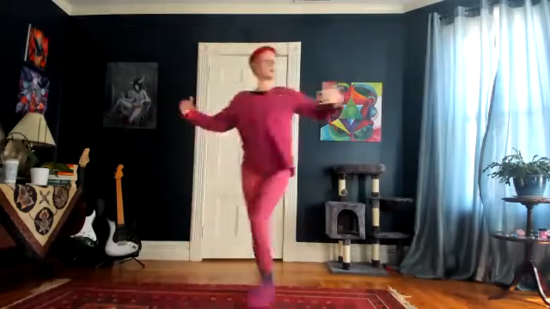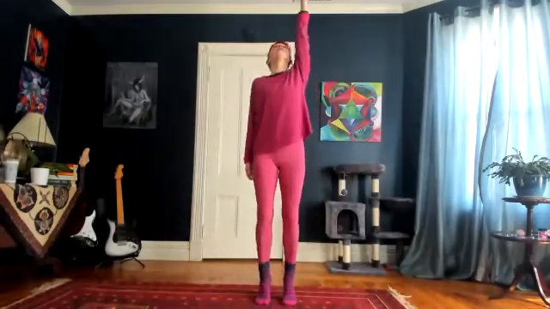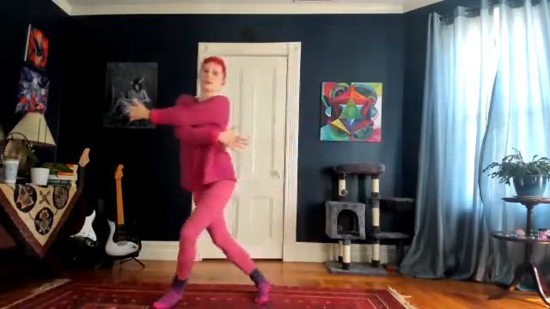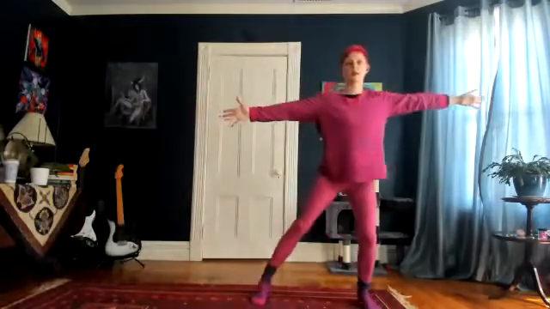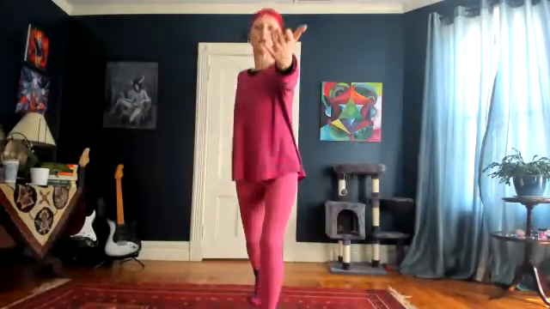Again, up and down, vertical, side across, side open, backwards and forwards, sagittal. One more time, vertical up, down, horizontal, side across, side open, sagittal, backwards and forwards. Let's switch it to the other side.